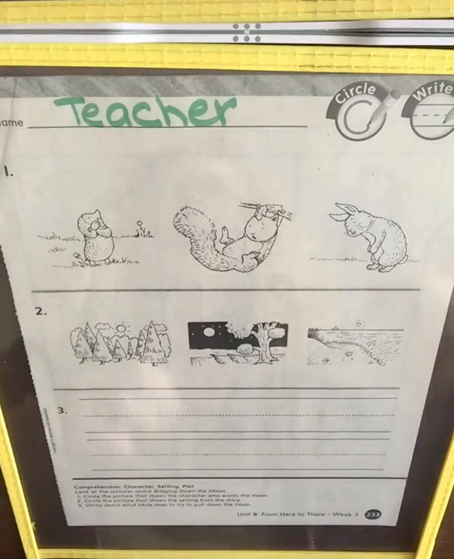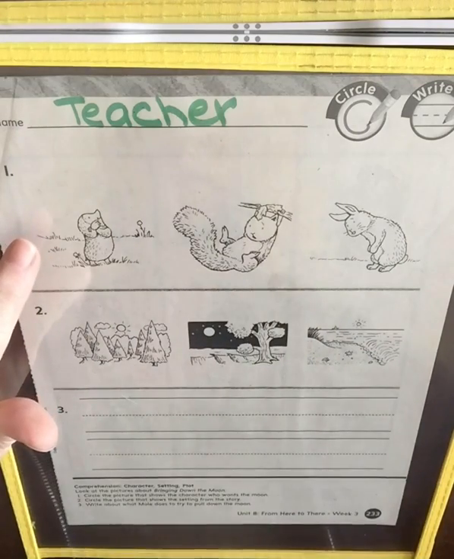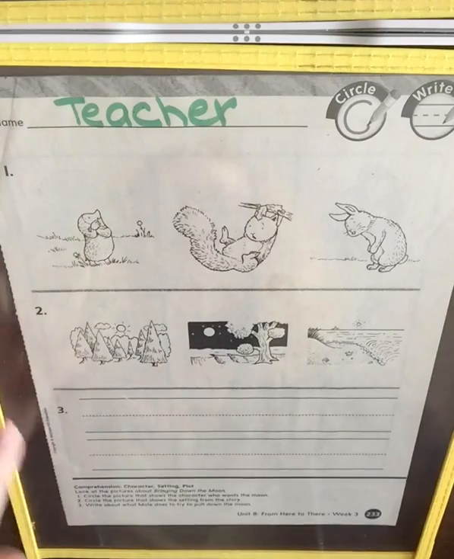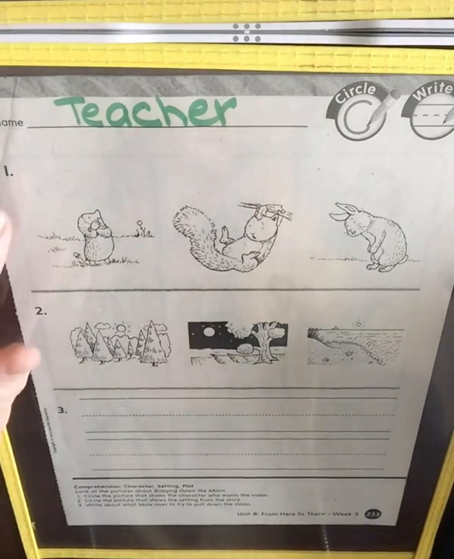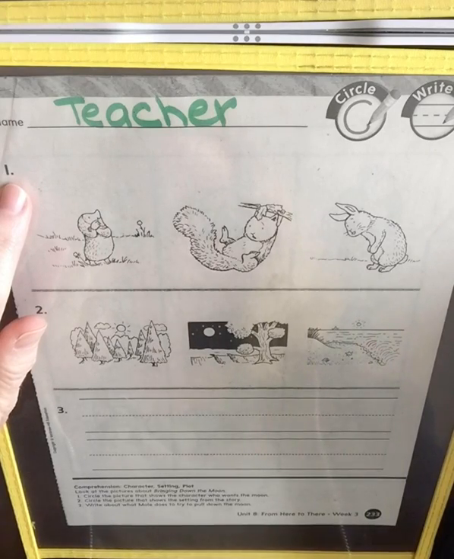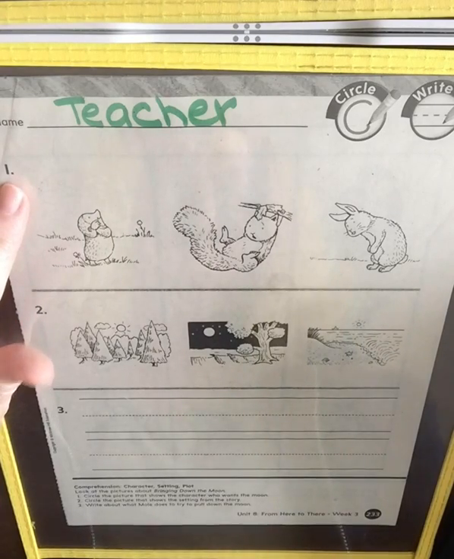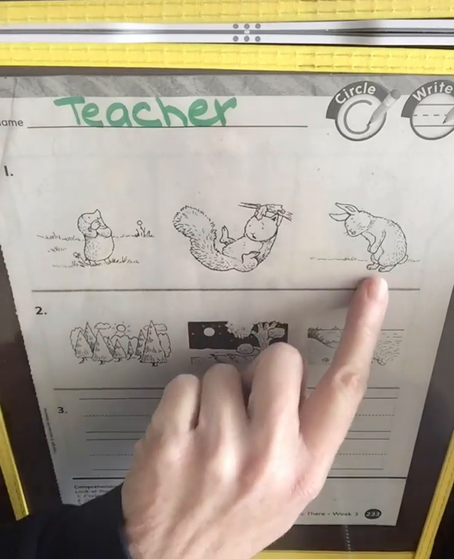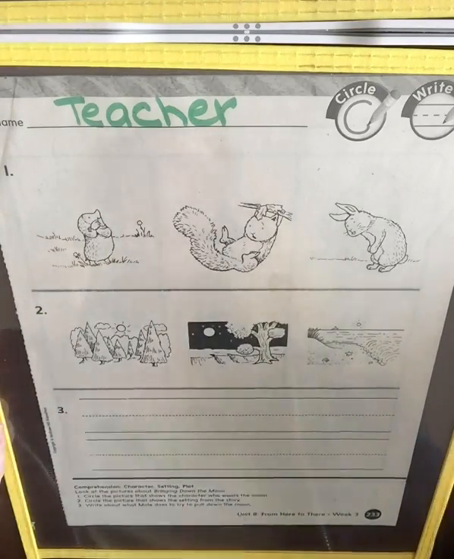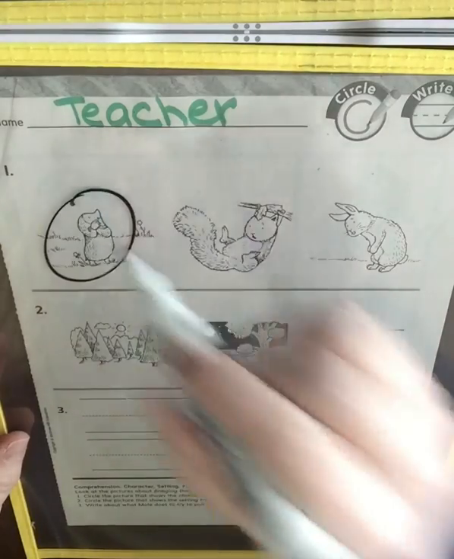Okay, we're going to work on our Unit 8, Week 3, Your Turn packet. For questions 1, 2, and 3, you should have already read the story, Bringing Down the Moon. Question 1 says, circle the picture that shows the character who wants the moon. Was it mole, squirrel, or rabbit? And it was mole, so we'll circle mole.